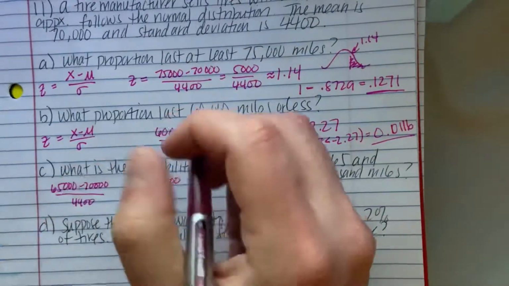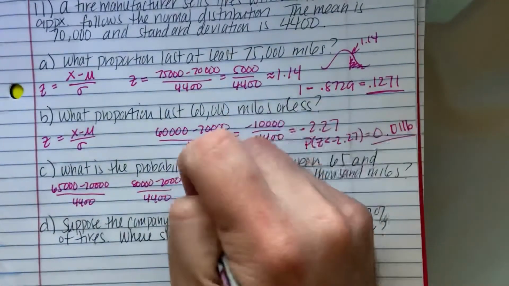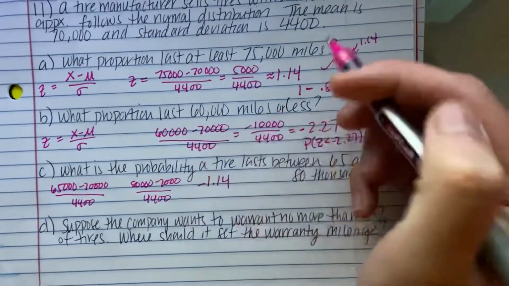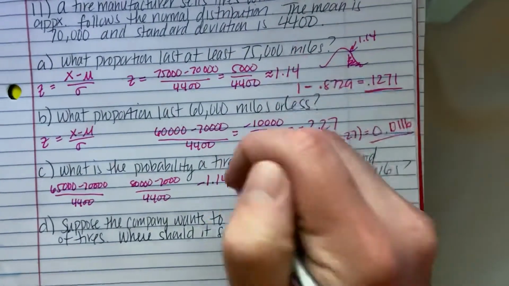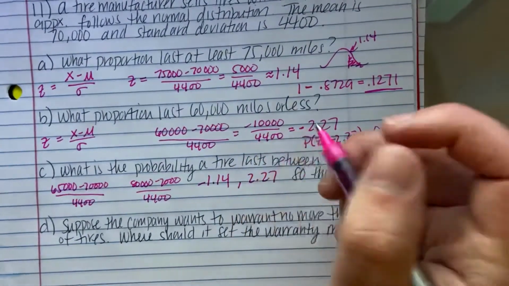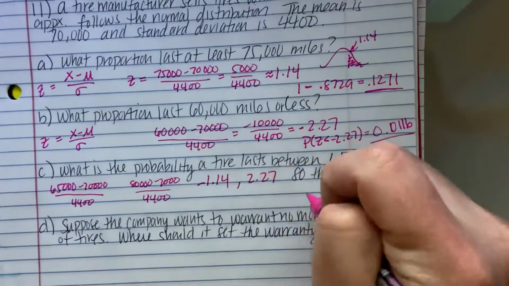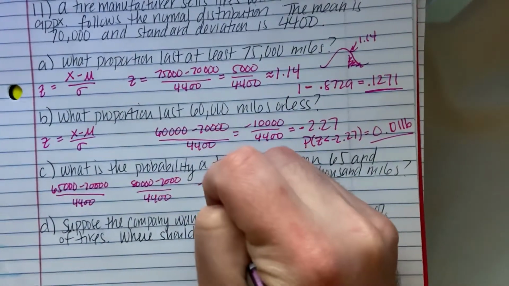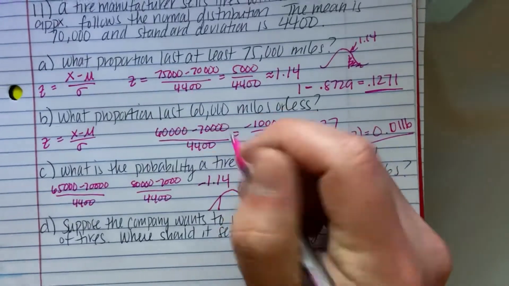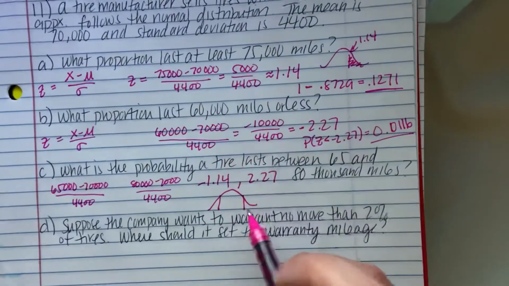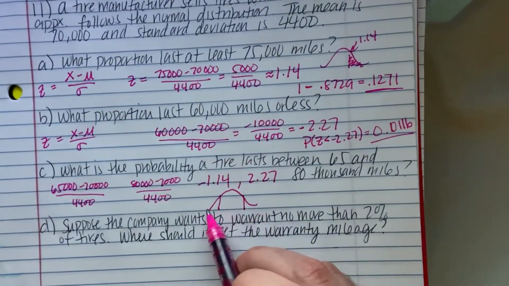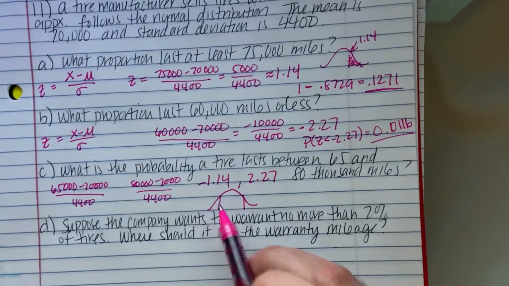Now these two scores respectively are negative 1.14, because it's negative 5,000, and then positive 2.27. So when we draw a picture, here's negative 1.14 and here's 2.27. If I want the area between them, I take the area to the left of 2.27 and subtract the area to the left of negative 1.14.